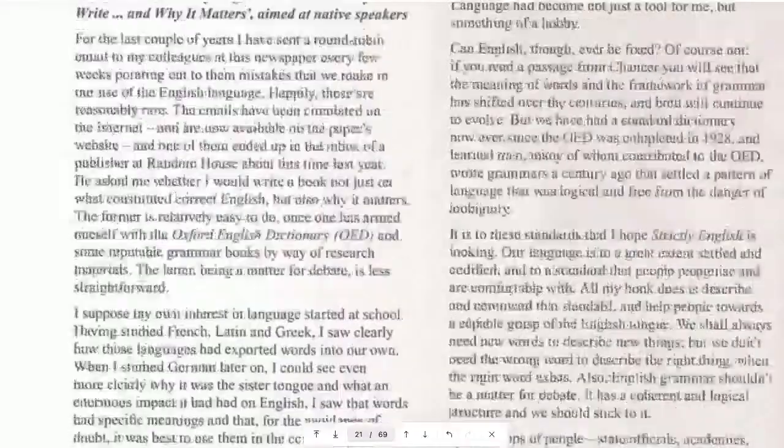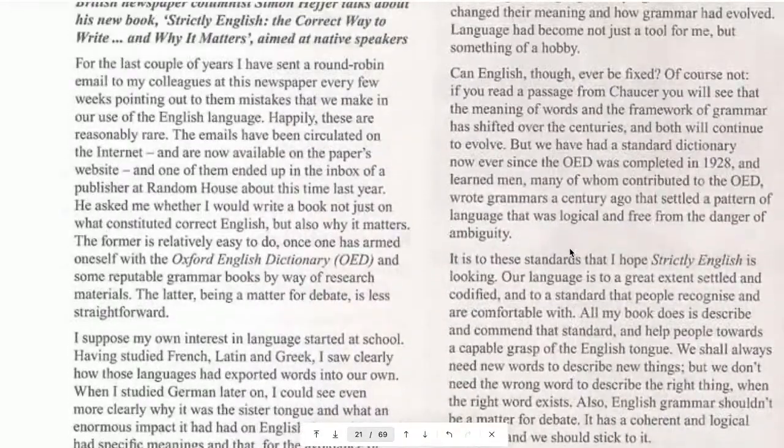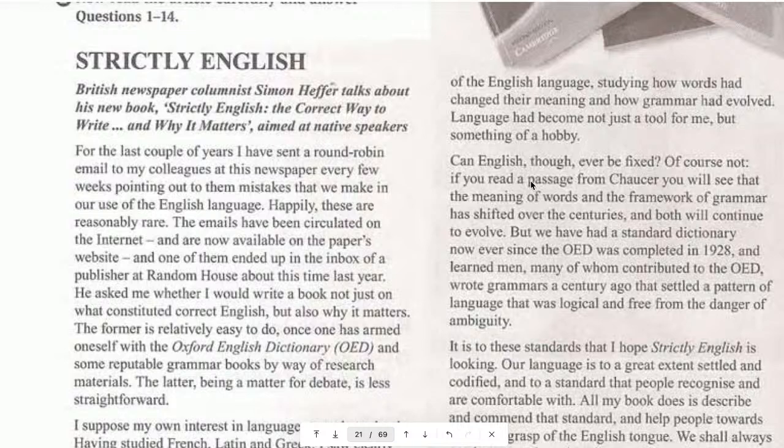Paragraph 4. Wait, 1, 2, 3, 4. Paragraph 4, the first line.